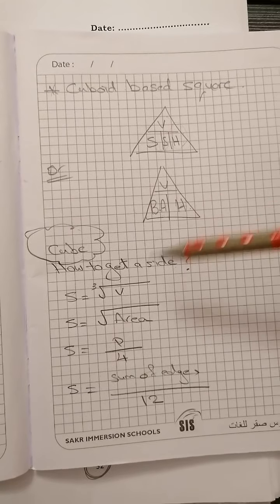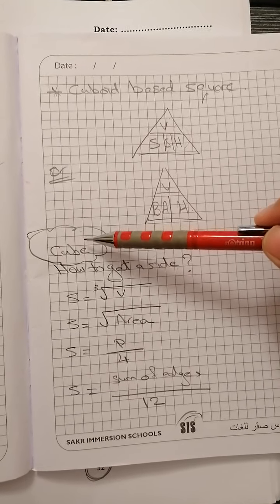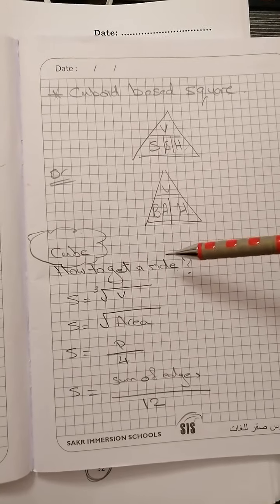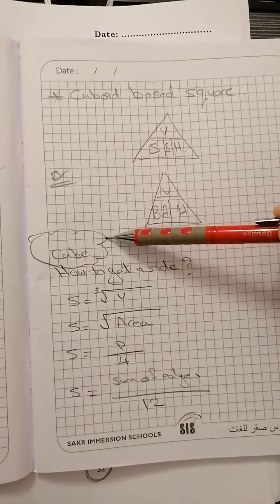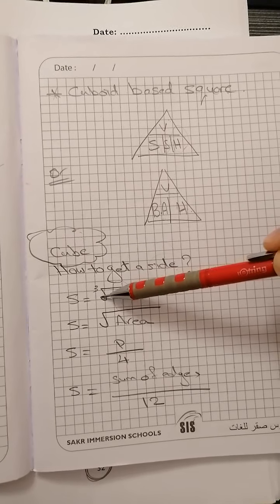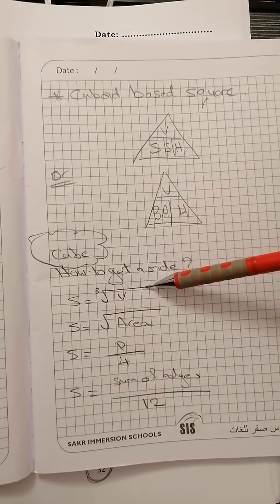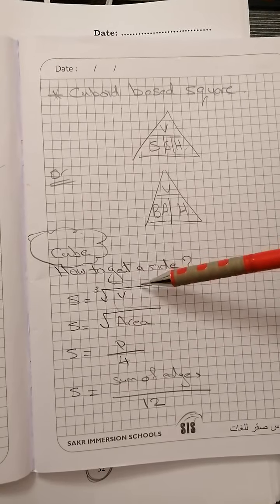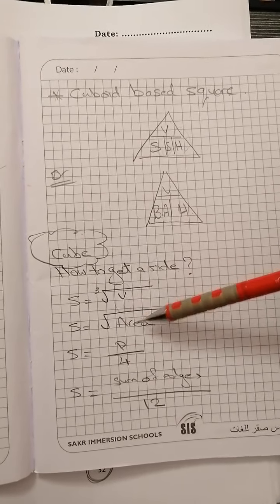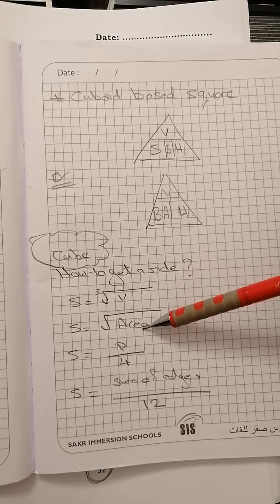Okay, in the cube sometimes he asks me about the side. How can I find the side in a cube? If he gave me the volume, I can take the cubic root of the volume. If he gave me the area, I will take the square root of the area.